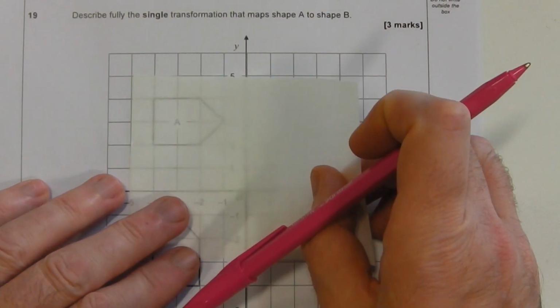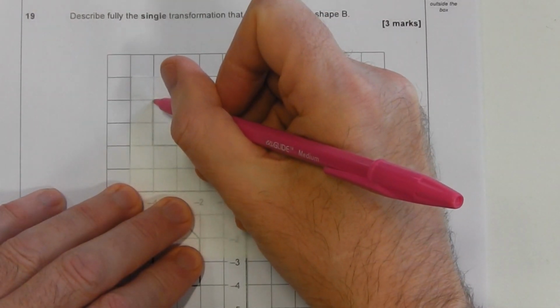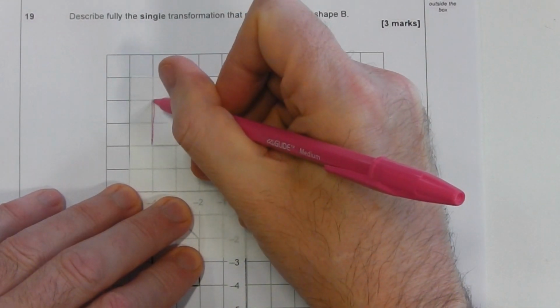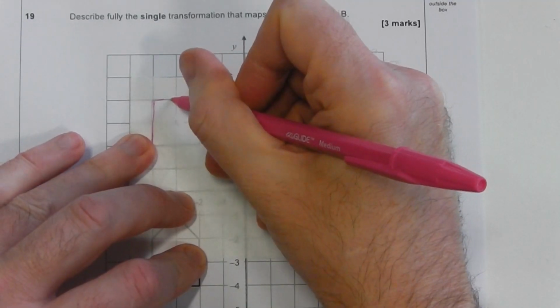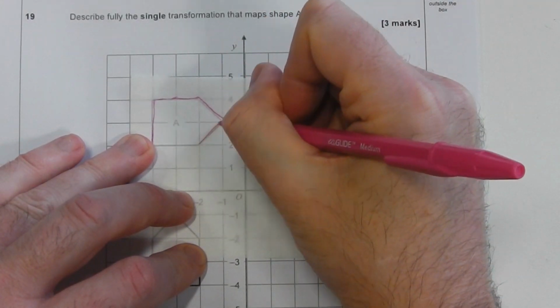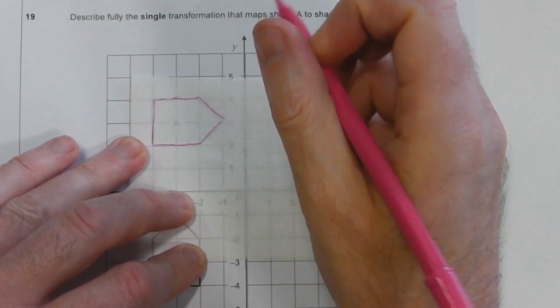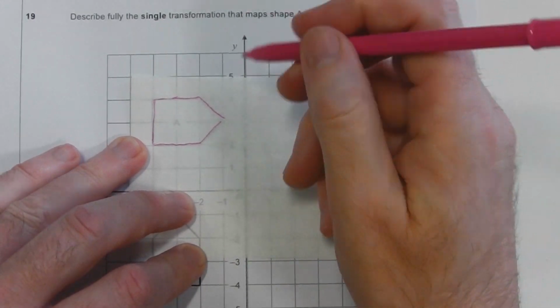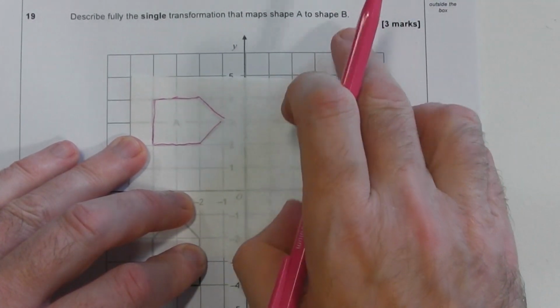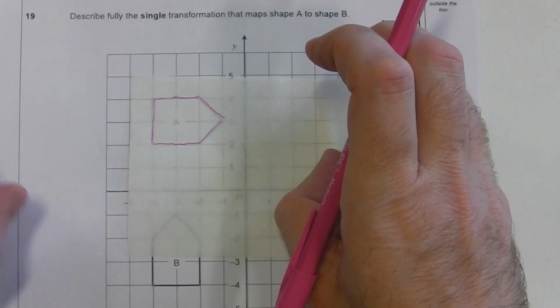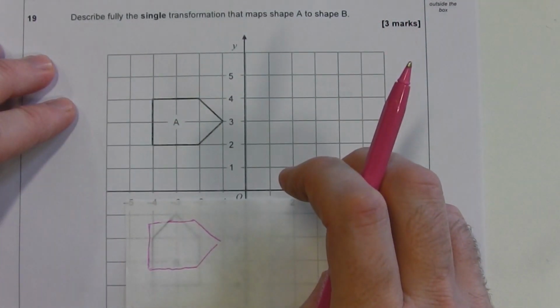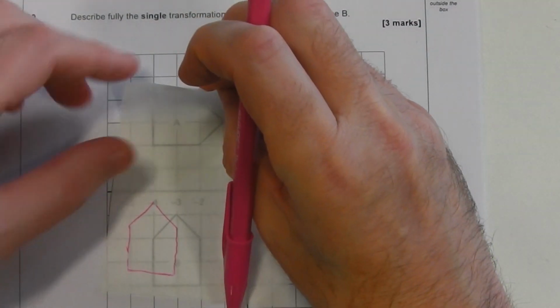okay? So I've got a piece of tracing paper. If you haven't been given one in an exam, and you feel you need one, ask for it, okay? Better to ask for it and use it than not, and then we'll think, oh, I should have done that later on, okay? So basically, we've got our shape there, roughly drawn, and it's moved down, but it's also turned around, okay?